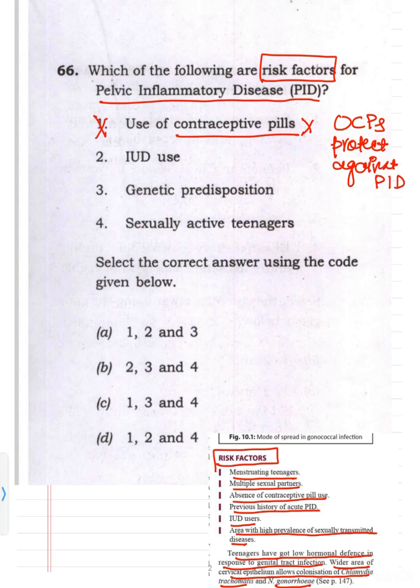So the first is wrong. IUD use, yes. Genetic predisposition, yes. Sexually active teenagers, yes. So the answer will be 2, 3 and 4. So B will be the correct option.